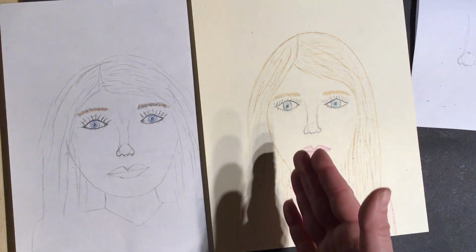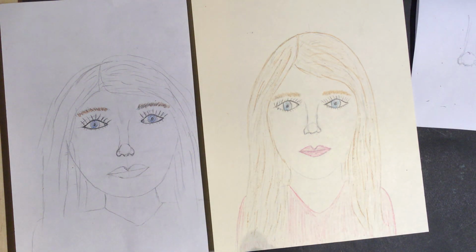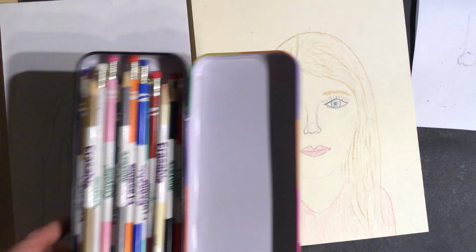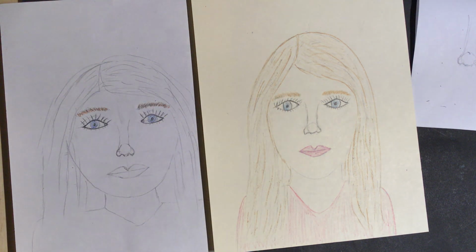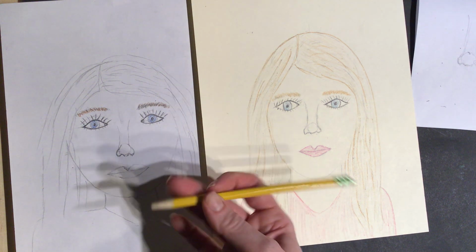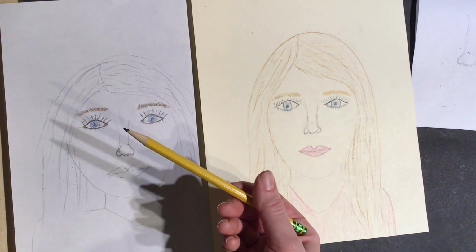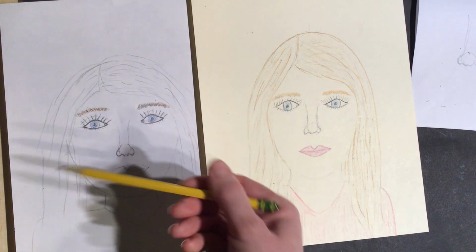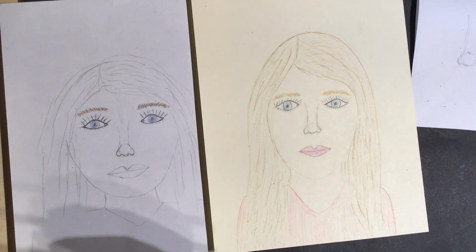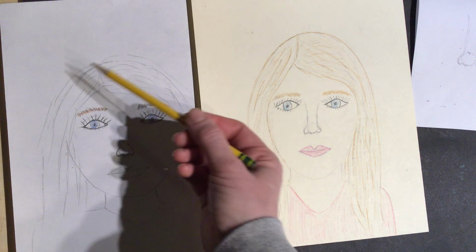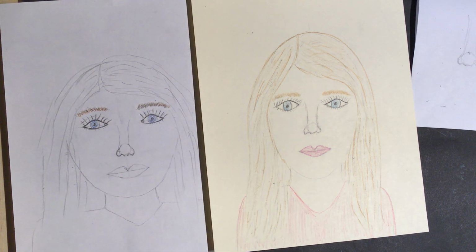So I really want you to take the time to color in your entire self-portrait using color pencils if you have them. If you don't have them and you want to do crayons, you can. It's a little bit more tricky with crayons. Or if you choose to just leave it all in pencil, you can do a lot of shading and a lot of lines in order to just keep it with pencil. So you have some options. Make sure your name's on the back.